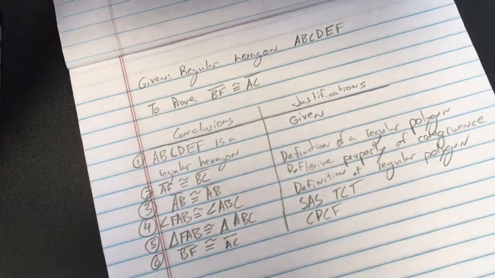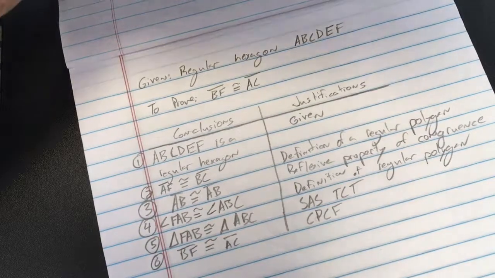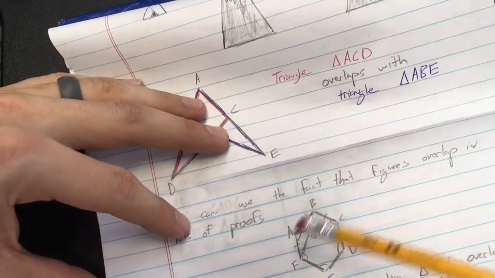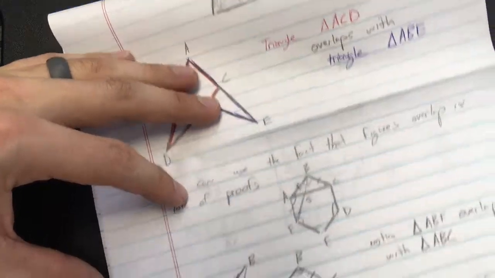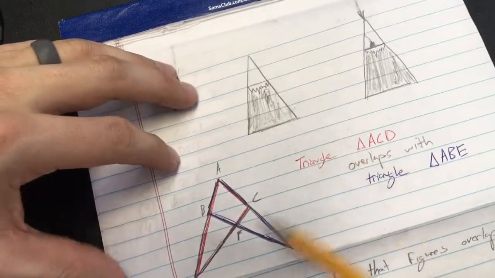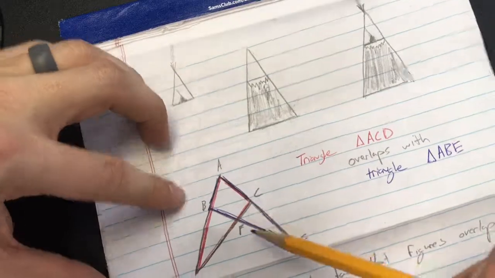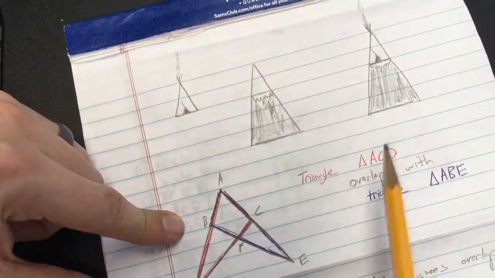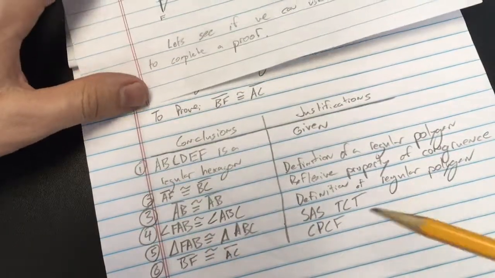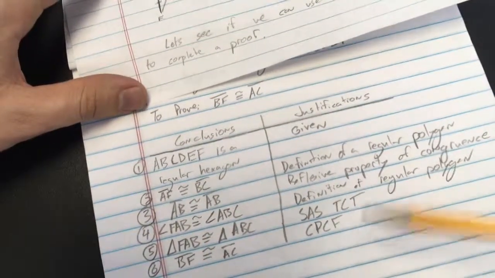Okay, so that is one way that we can use overlapping triangles to prove things that otherwise we might struggle to prove. Main idea: triangles can overlap. They don't all have to share the same space. They can, but they don't have to. And then I can use them with triangle congruence theorems to prove all sorts of things.